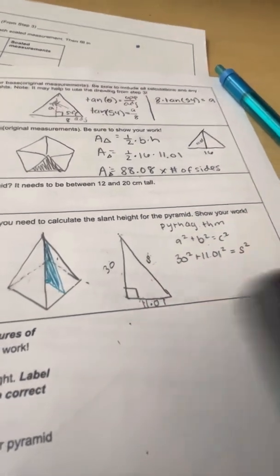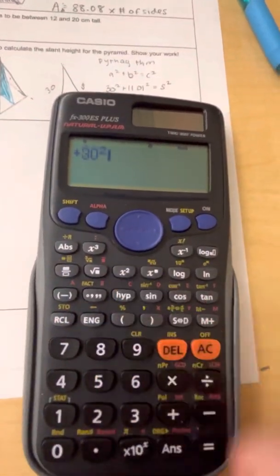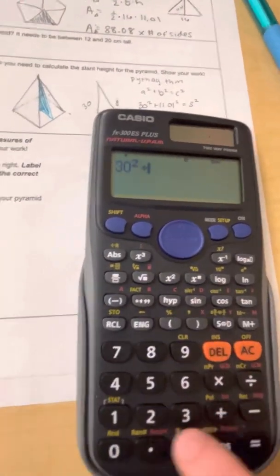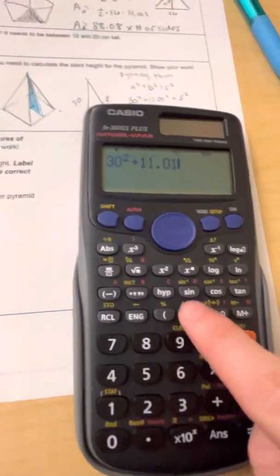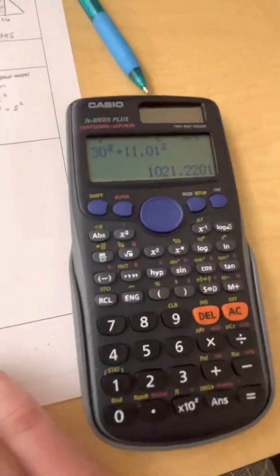Okay, so now I'm plugging it in. In your calculator, I've got 30 and then squared, 30 squared plus 11.01 squared equals, and I get this big old number, 1021.22. So I'm just gonna write that here.